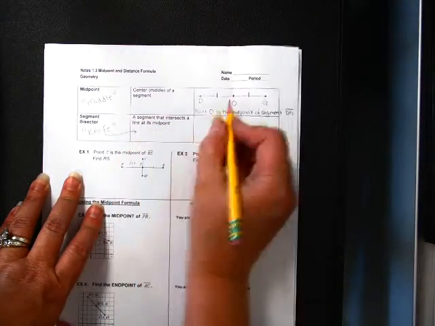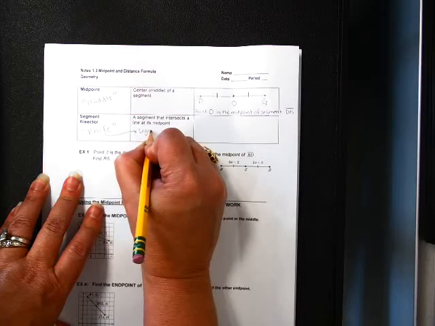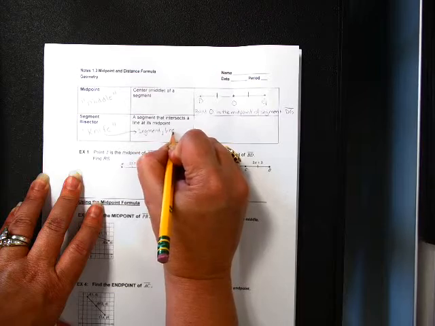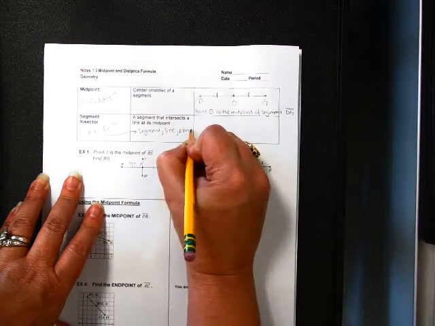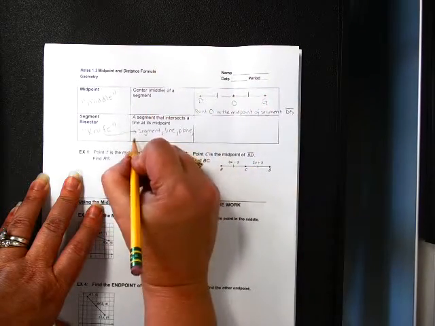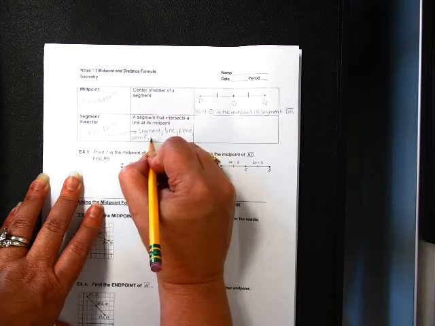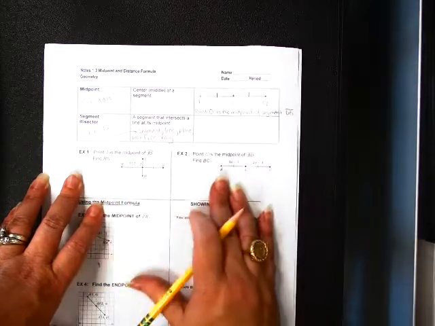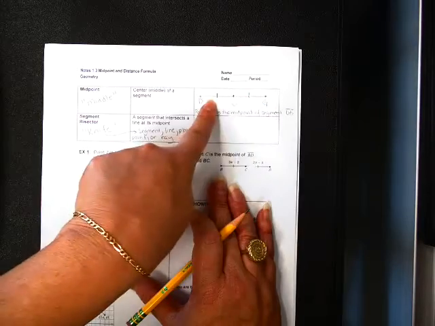Well, this segment right here could have been cut by another segment. It could be cut by a line. It could be cut in half by a plane. It could be cut in half by a point like it is right here. Or it could be cut by a ray. So all of these geometric concepts can cut this segment in half.